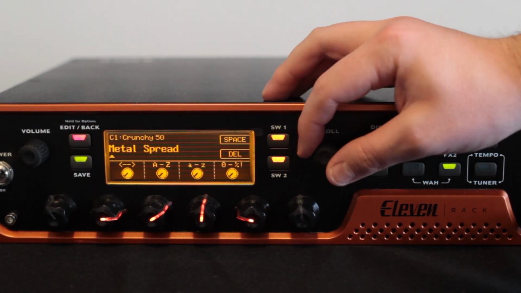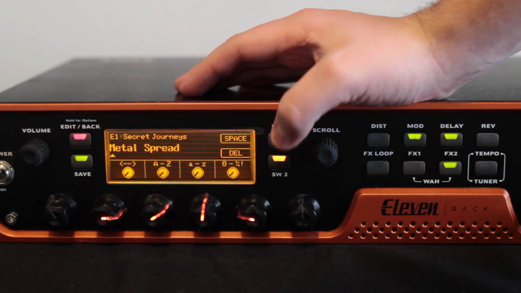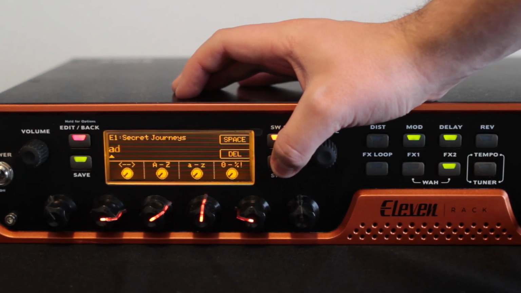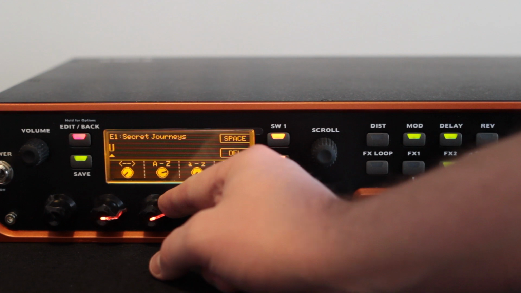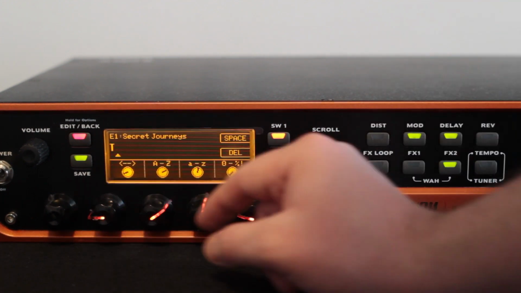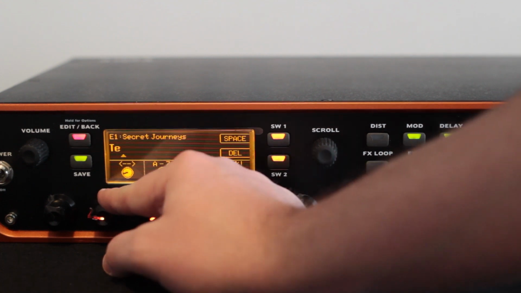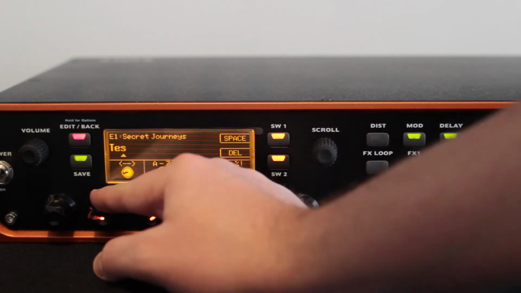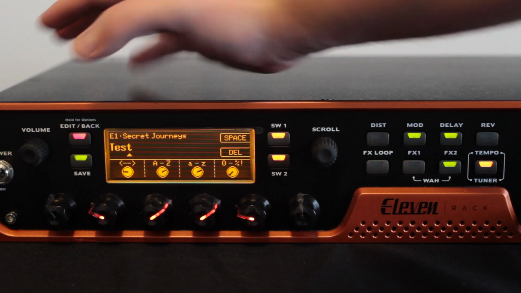Use the scroll wheel to select the rig that you'll be overwriting. Then use the first knob to change the character and the name you'll be changing. Next, use the rest of the knobs to change the letter or number. You can use the SW1 and SW2 buttons to insert a space or delete a character. When you're done, press the save button and it will overwrite the previously saved rig in that slot.